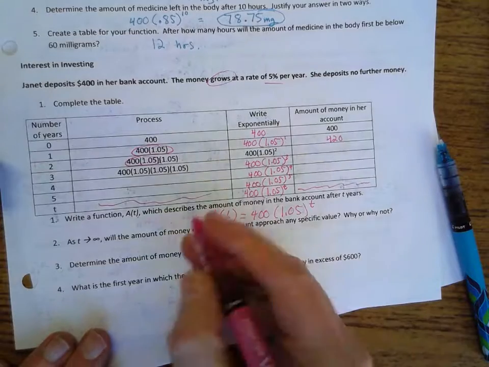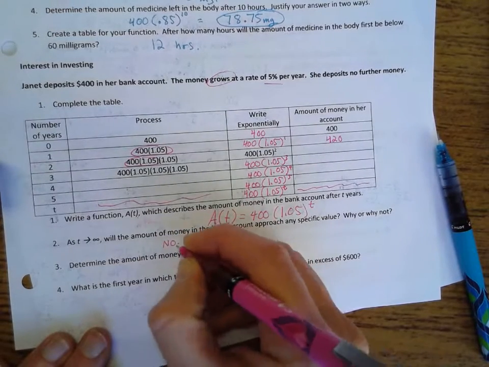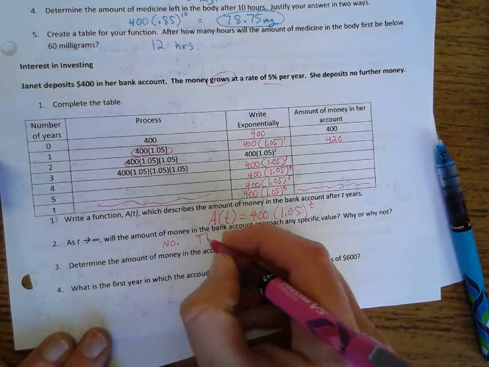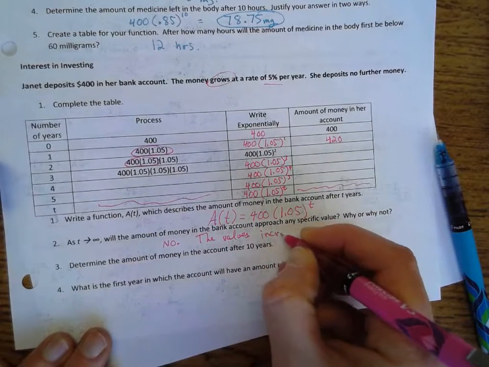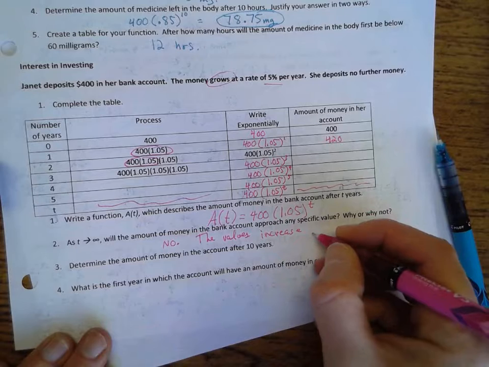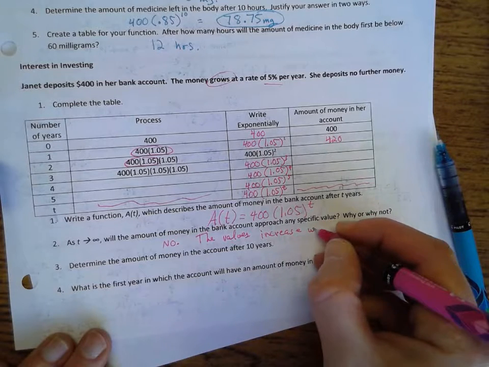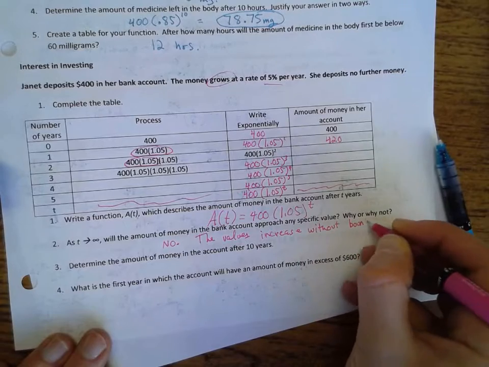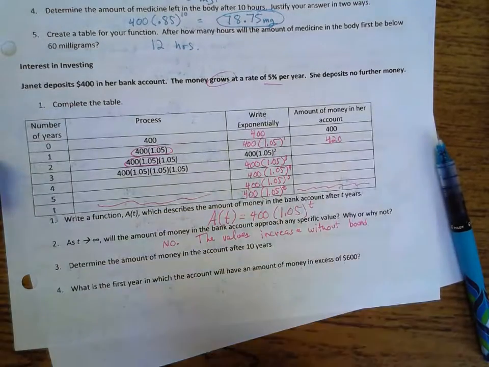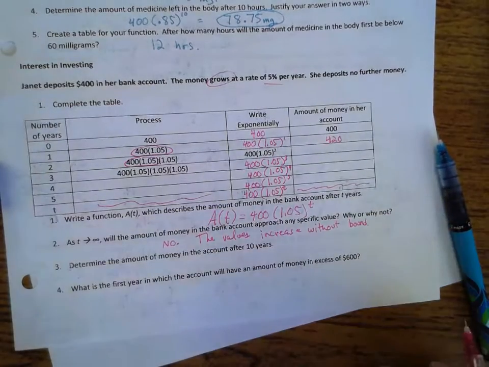So, no. The values increase without bound. Or without a boundary, or without an upper limit. It just keeps going up and up forever.